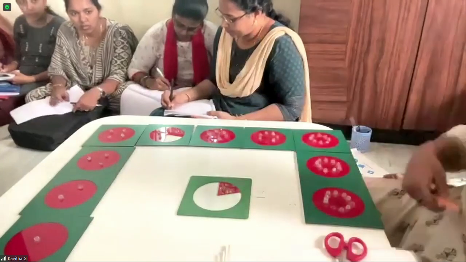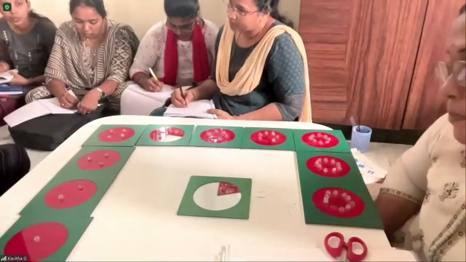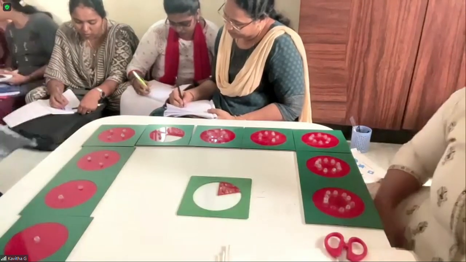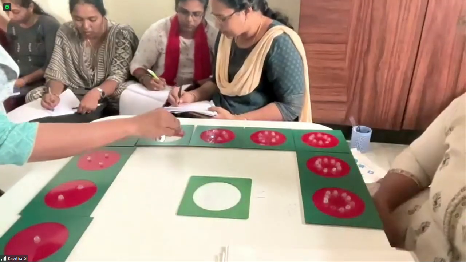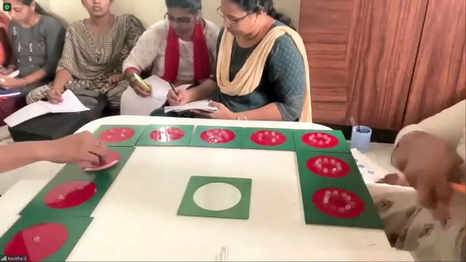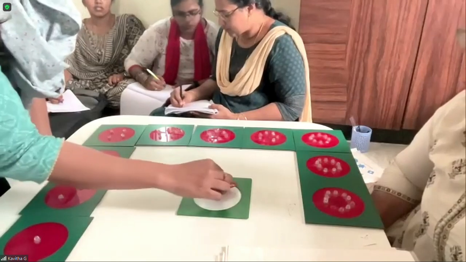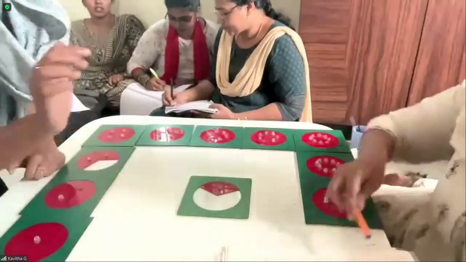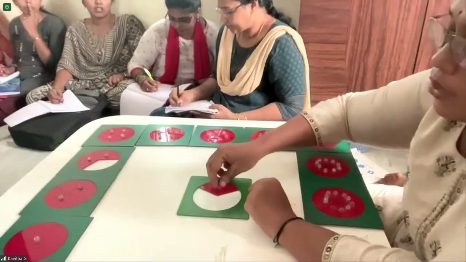Amita, would you like to measure any other angle by yourself? Yes, come. Replace it and then choose any other. She has chosen the third. So you coincide the origin with the vertex, right? What is the other rule?